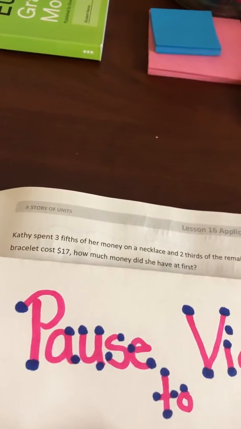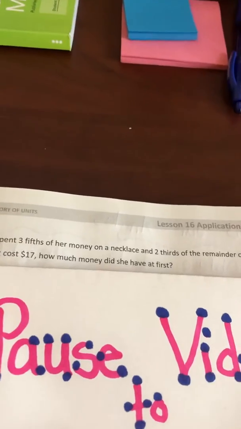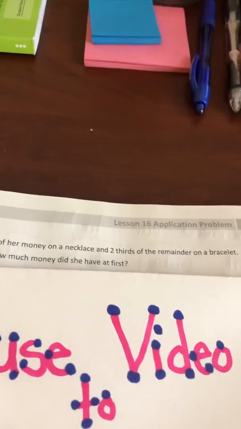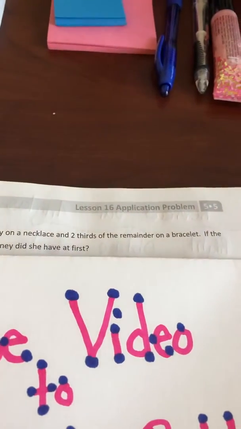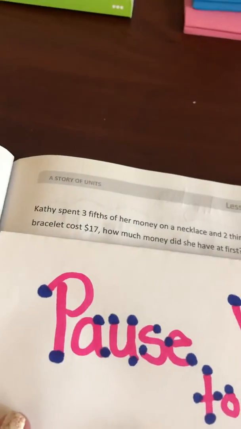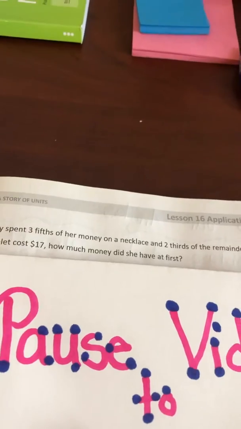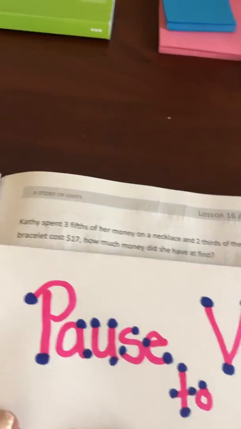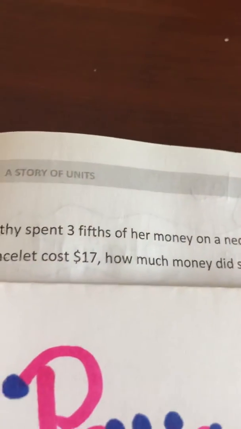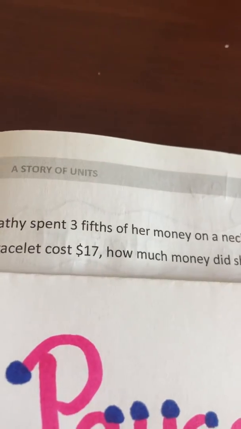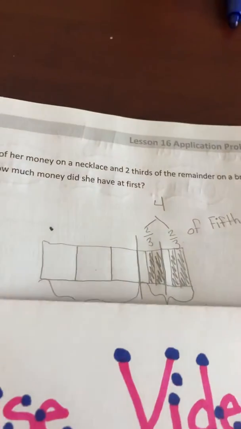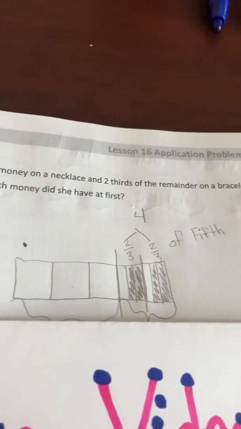Kathy spent 3/5 of her money on a necklace and 2/3 of the remainder on a bracelet. If the bracelet cost $17, how much did she have to begin with? So first thing I think of is 3/5. Anytime I think of something like that, I think of a tape diagram. So what I did was draw out fifths.